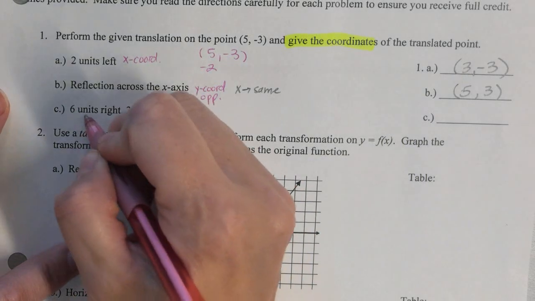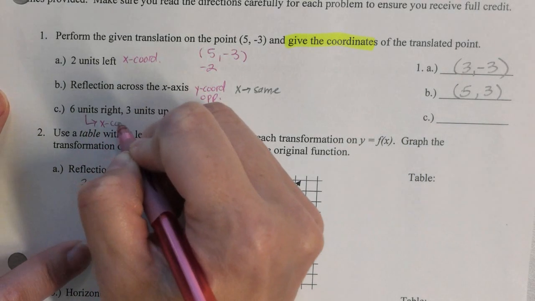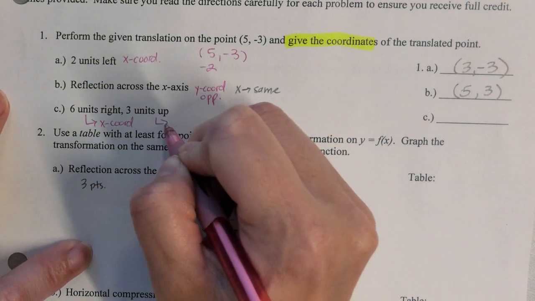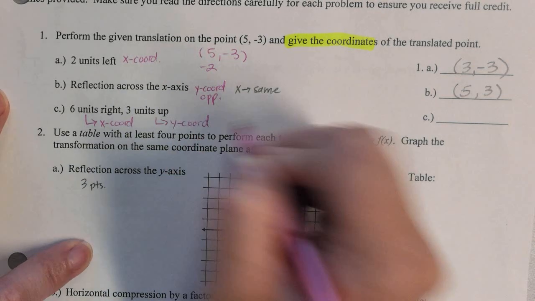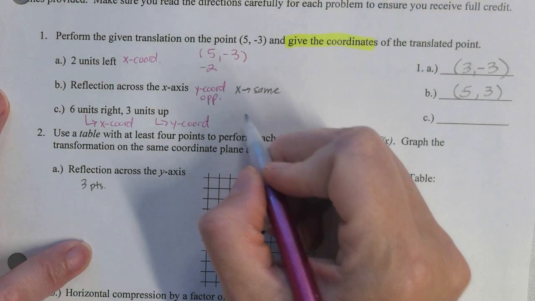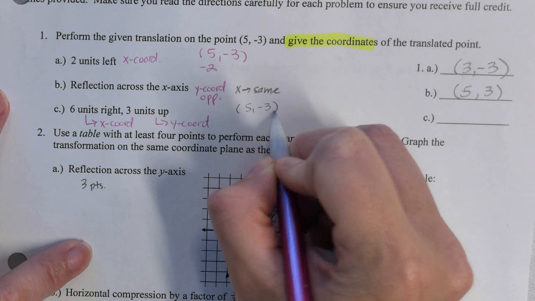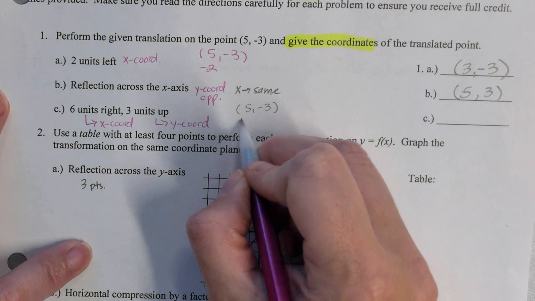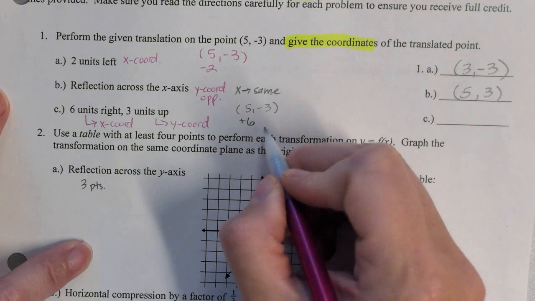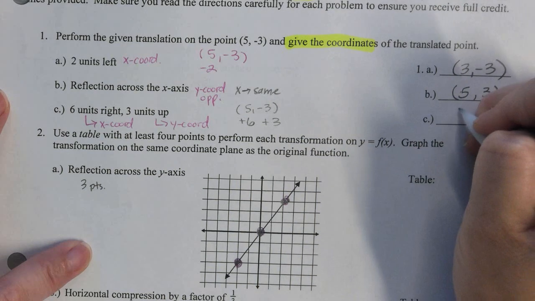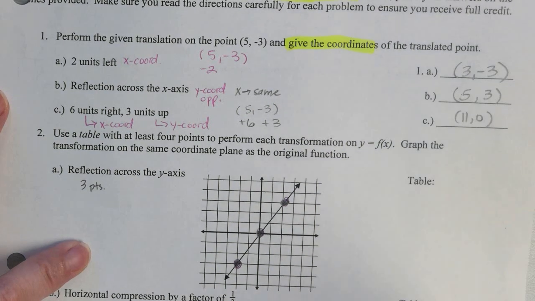Okay, 6 units right, that's going to be your x coordinate. 3 units up is going to affect your y coordinate. Okay, so if I have 5, negative 3, 6 units to the right is addition. 3 units up is plus 3. So you should have 11, 0.